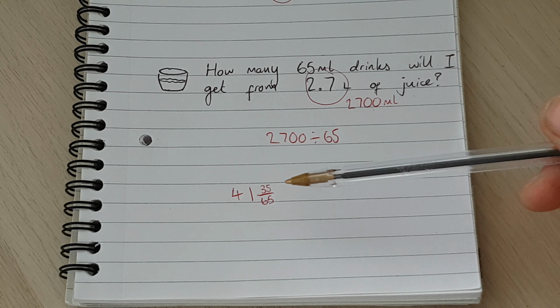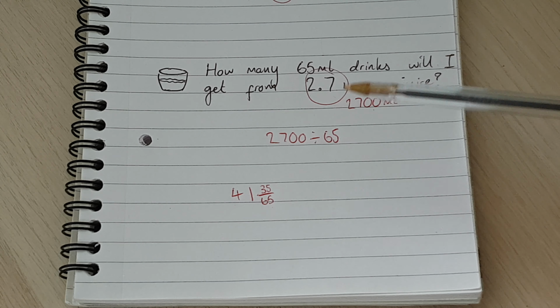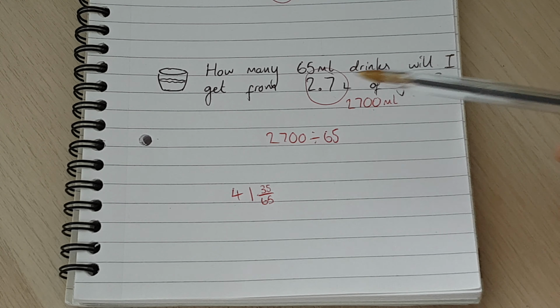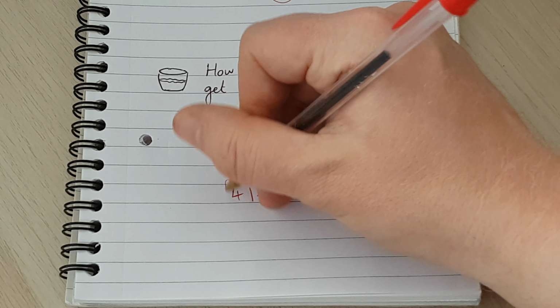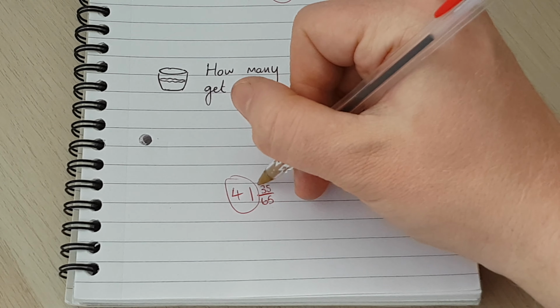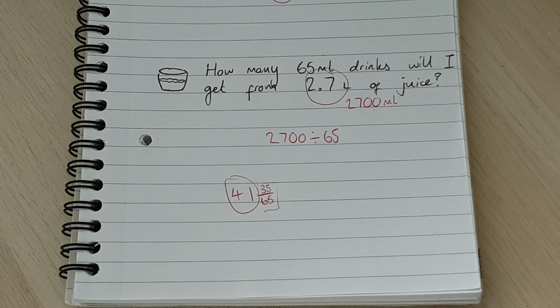Now that's the answer to the calculation. Go back to the problem. How many 65 millilitre drinks? You're going to get 41 drinks, but the remainder won't fill up the 65 millilitre cup. So it'll be 41 drinks.